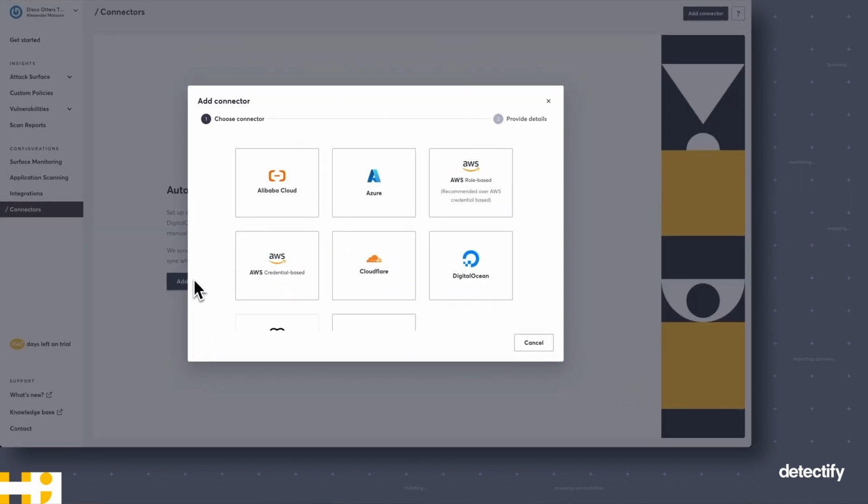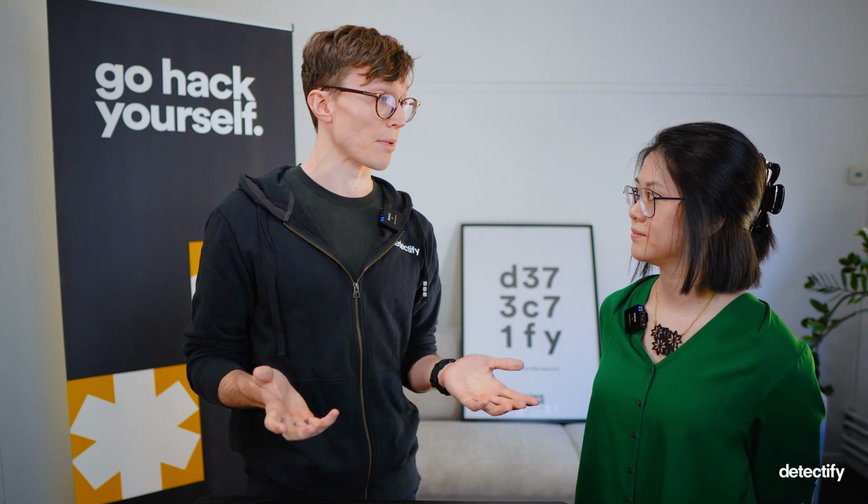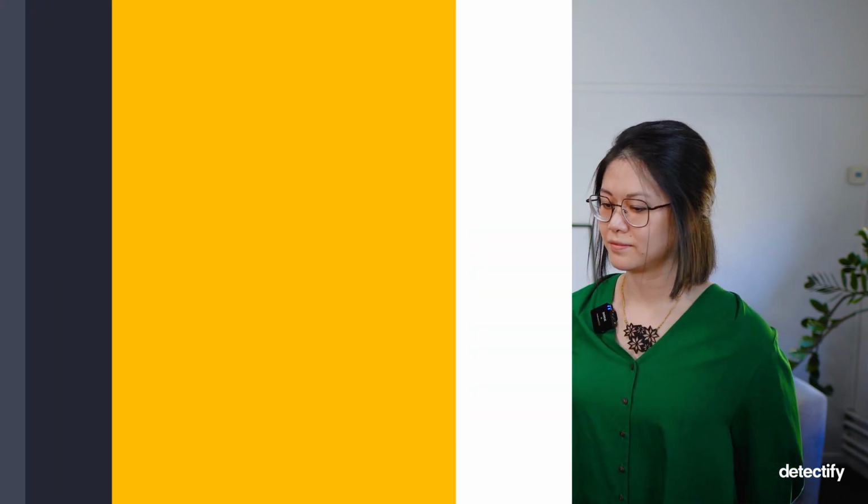And the reason we want you to start here and what these connectors are is they hook up to whatever platform you're using for hosting or DNS management. And it will ensure that we continuously import domains that are added. So as soon as something new is added, it will be imported to Detectify, and we will directly start mapping it, figuring out what it is, classify it, and evaluate if there are any risks or security concerns that you should know about. And this is definitely the easiest way to get started.